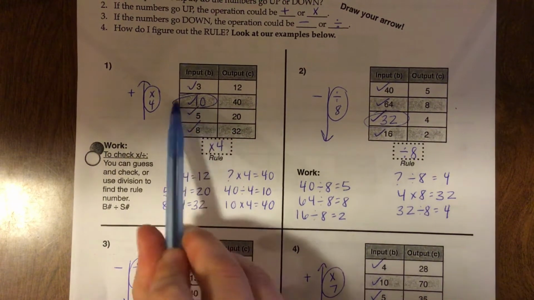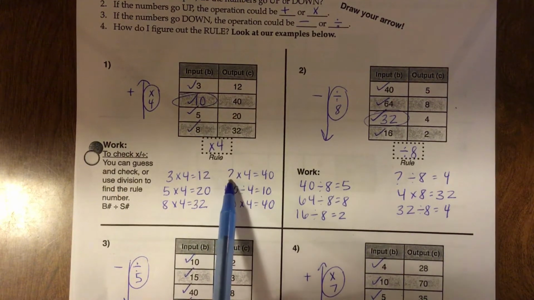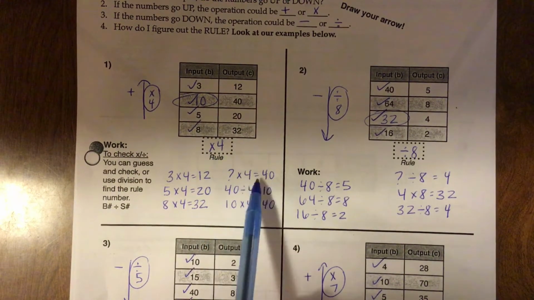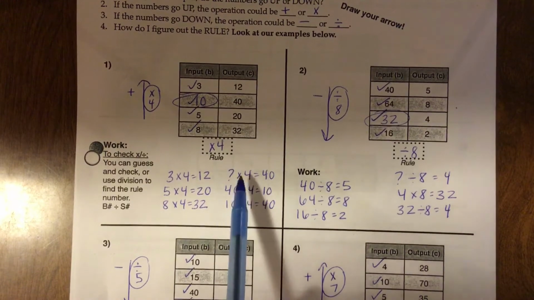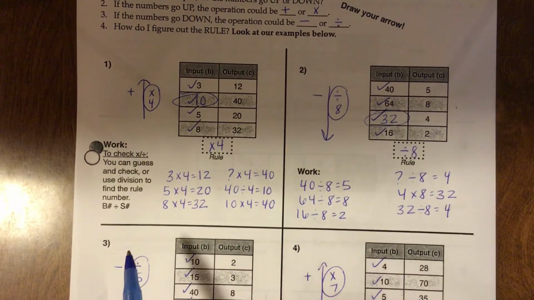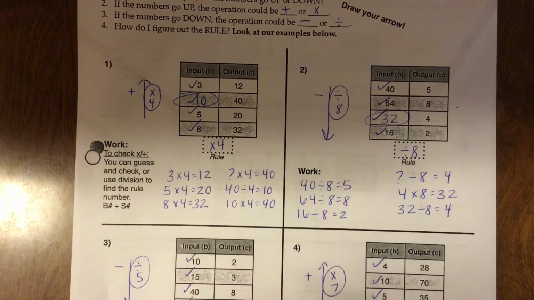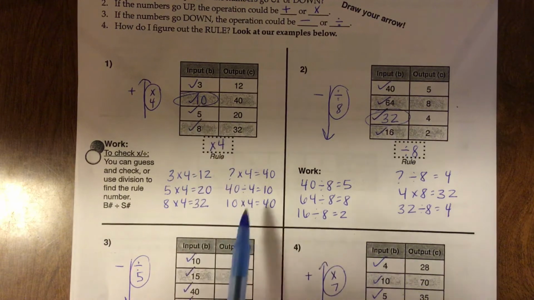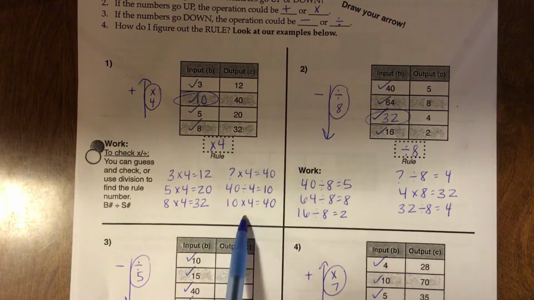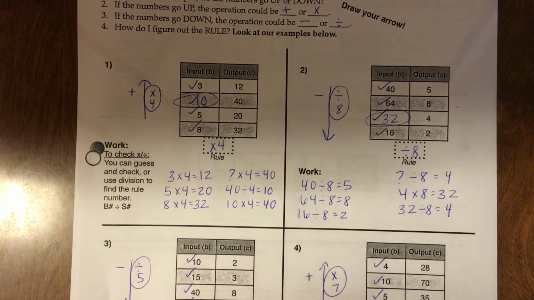Then I needed to figure out what goes in this input spot. So something in my rule times 4 would have to equal 40. This is missing multiplication, so I did division to check. 40 divided by 4, you get 10. And I put 10 in the input right there. Just to double check, I took my input 10, I used my rule times 4, I got 40, which matched my output, so I know I'm good.